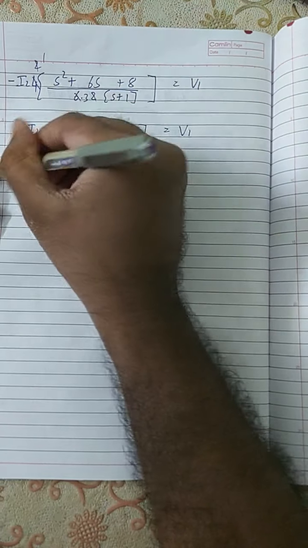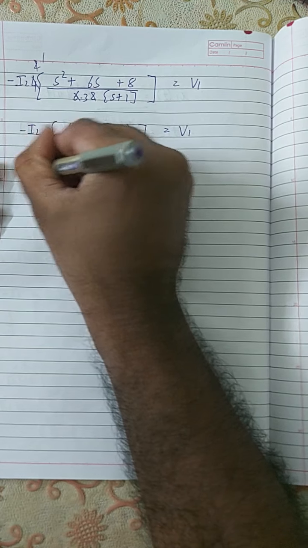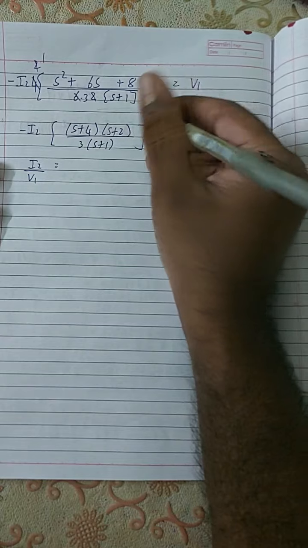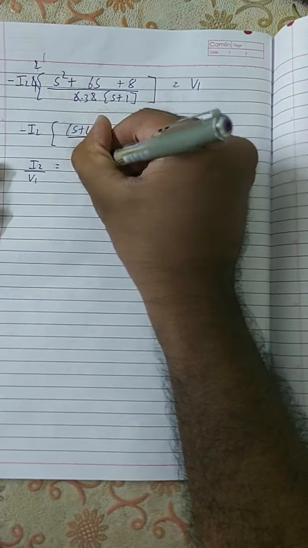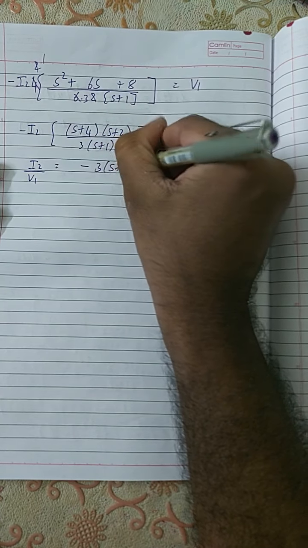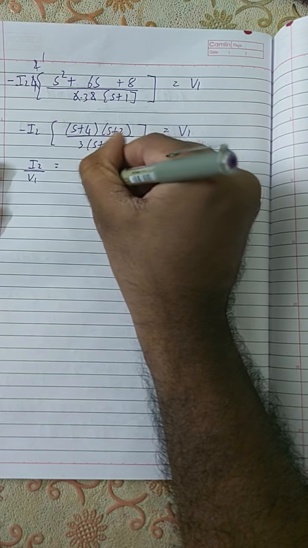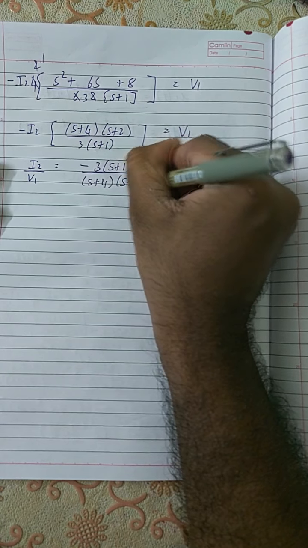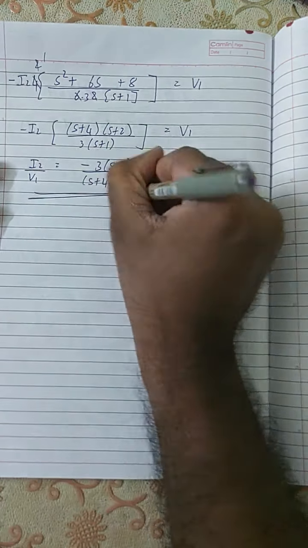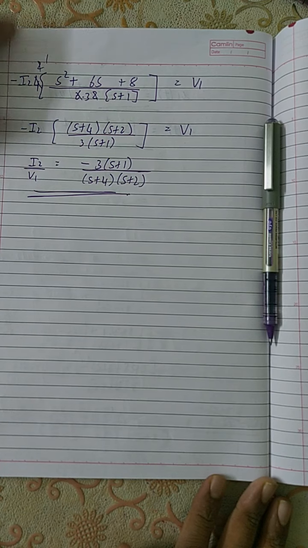So from here, the question was to find I2 by V1. I2 by V1 is equal to minus 3 into s plus 1 by s plus 4 by s plus 2. There you go. So this is how we do the problem.